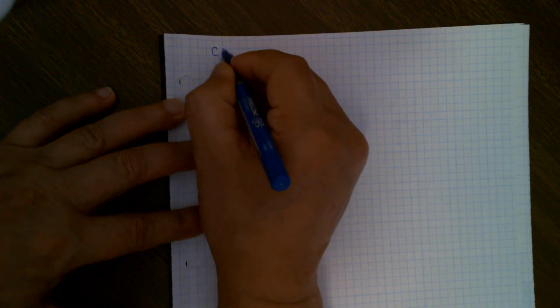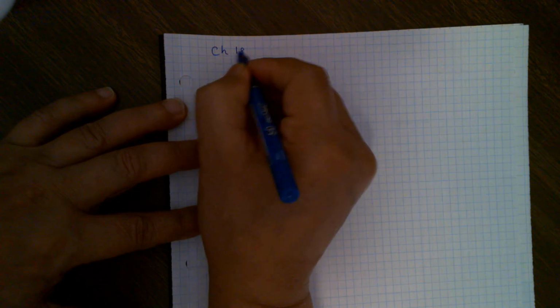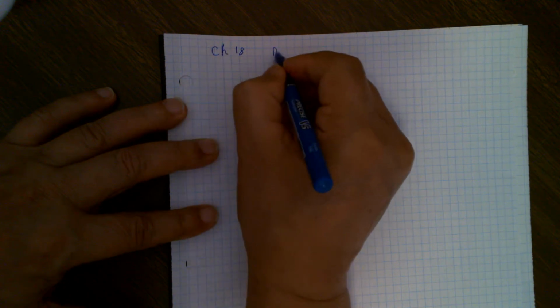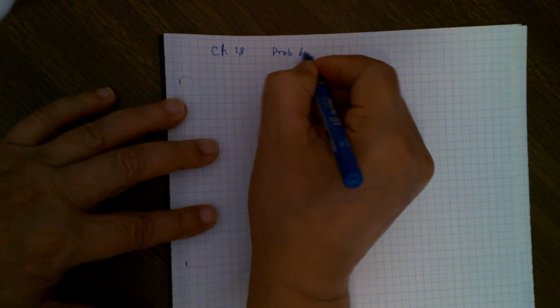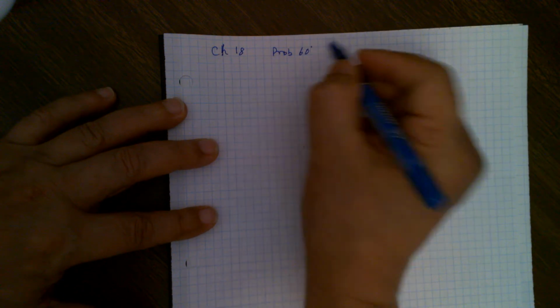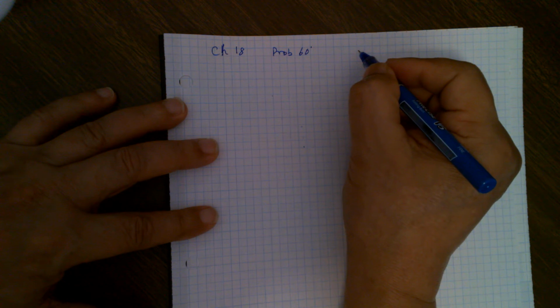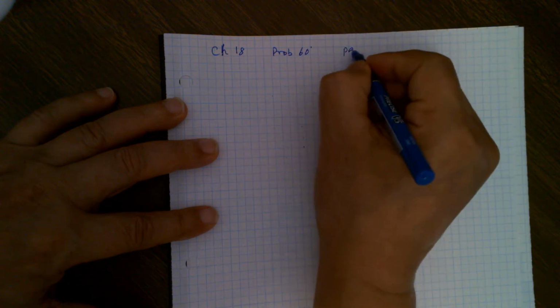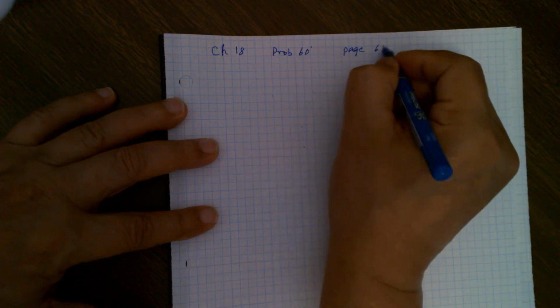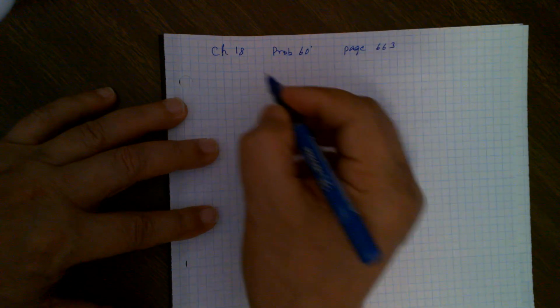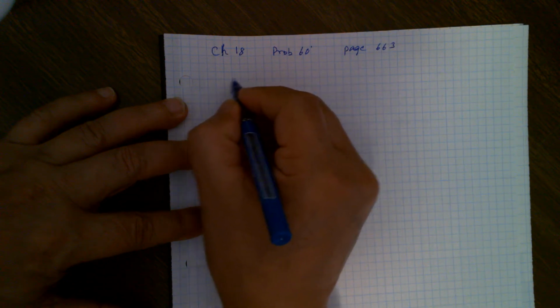Okay, so before we go to the next chapter, let us do a combined concept problem. This is mechanics and electrostatics combined together, and this is chapter 18, problem number 60, page 663. In the book, you will see that there's a picture given.